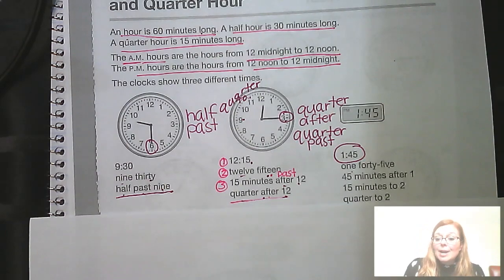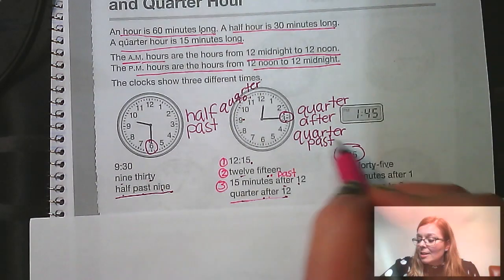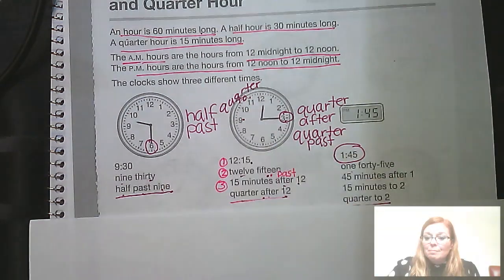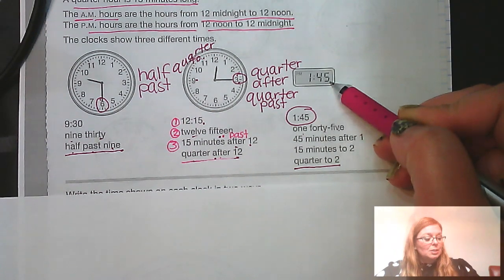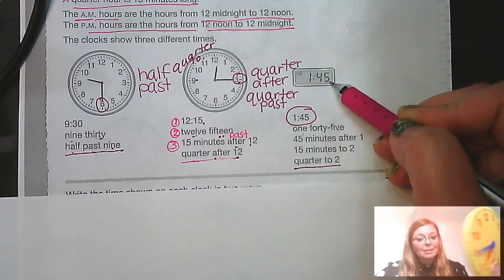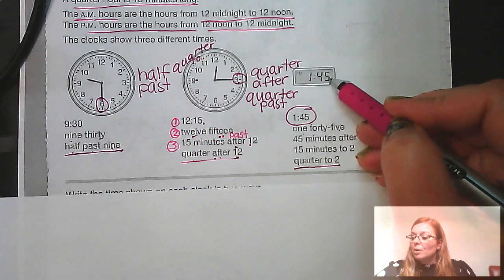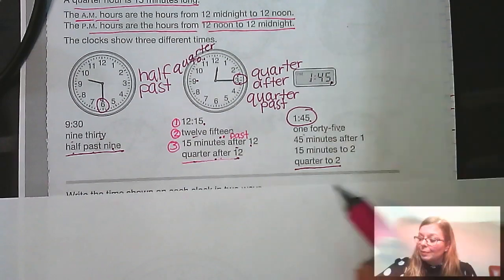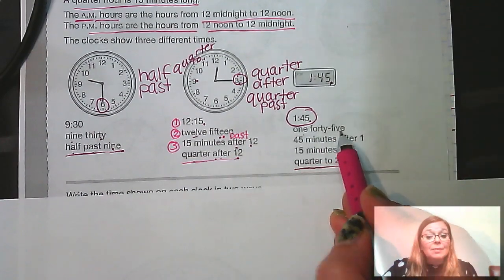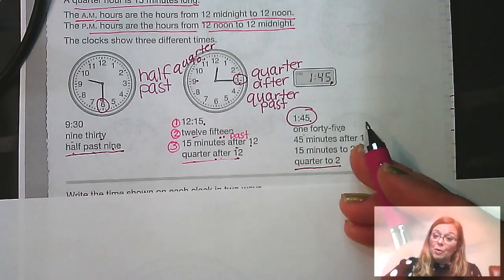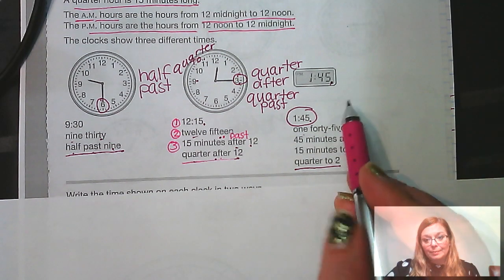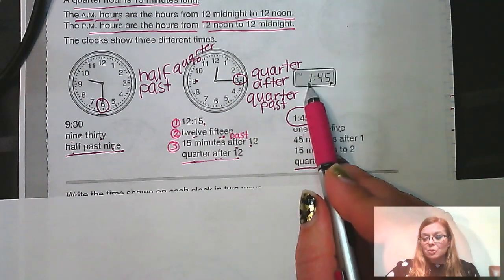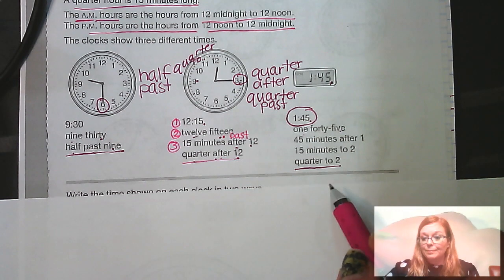Okay? Now, when your minute hand is pointing to the 9, this is the digital. This one is the analog. It is 1:45 digitally. 1:45, that is written in word form. Or 45 minutes after 1. 45 minutes after the hour of 1.